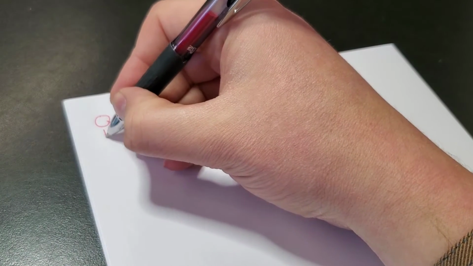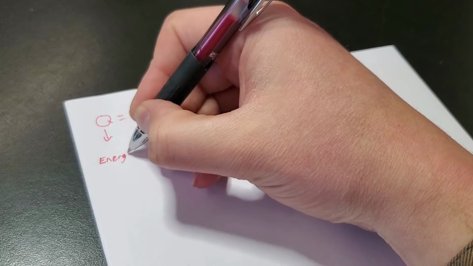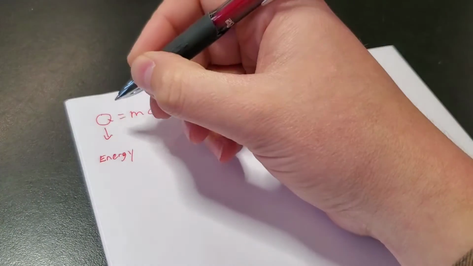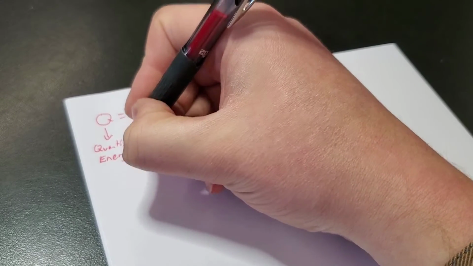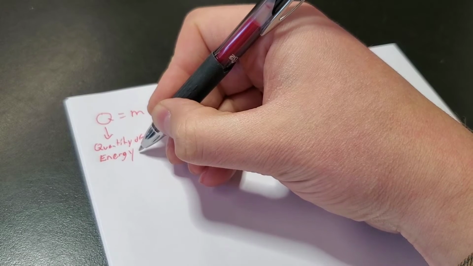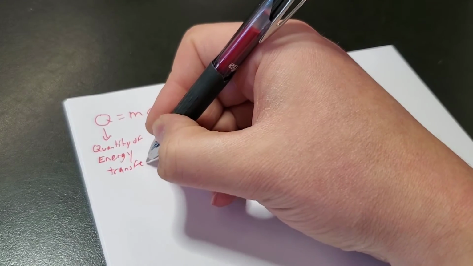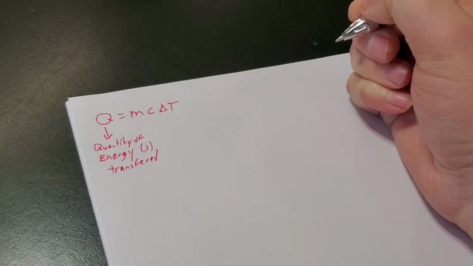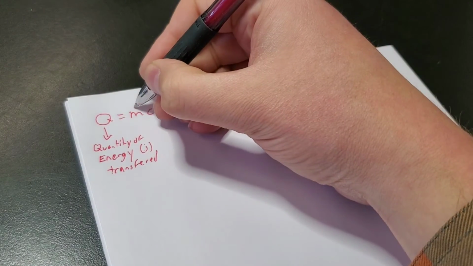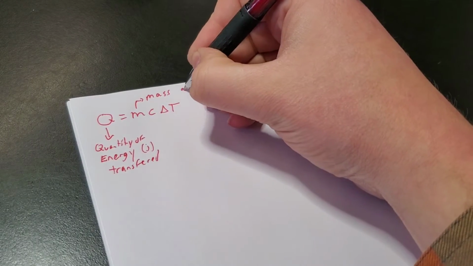So first, Q. Q is energy. And you might be thinking, why? Well, think about the Q as quantity of energy. And that quantity of energy is being transferred. And we're going to measure that in joules. Okay? And then M. M is mass. We're going to measure that in grams.